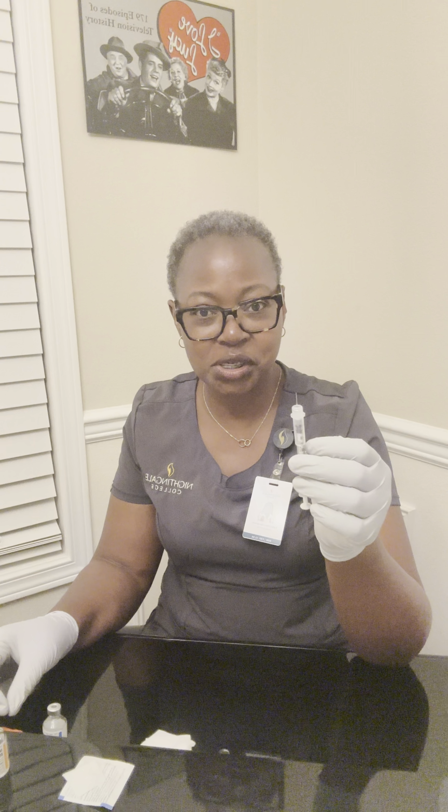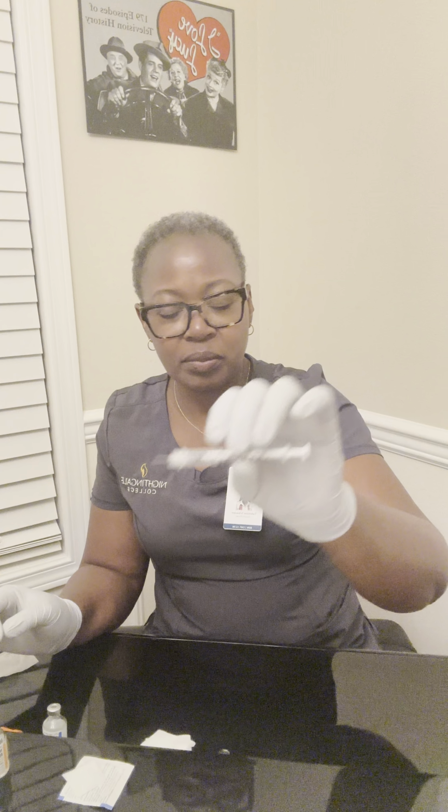I have 12 units. So I will go ahead and administer this to my patient. I have 12 units of my medication. I will put this in the sharps. I'm not going to recap. I'll just engage the safety feature. I'm not going to recap.